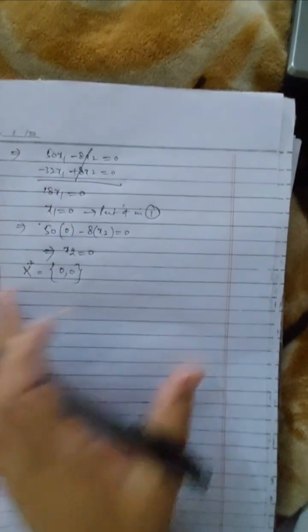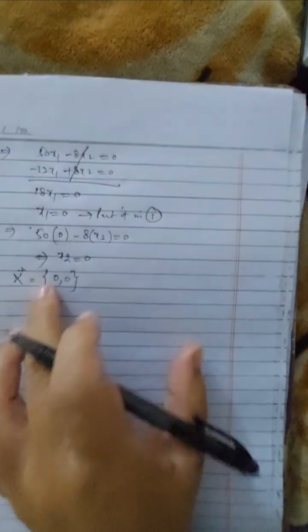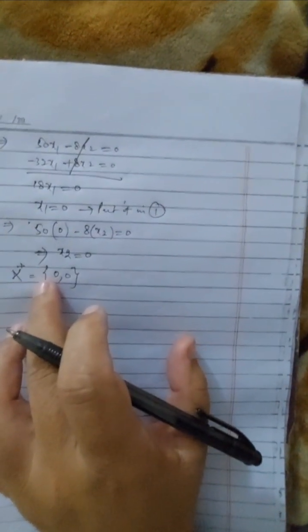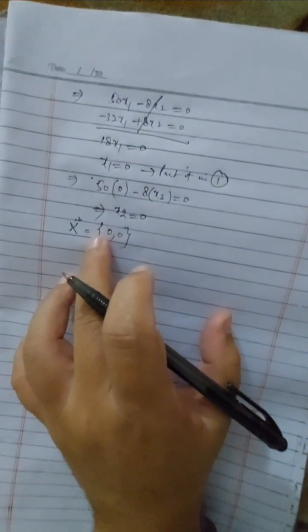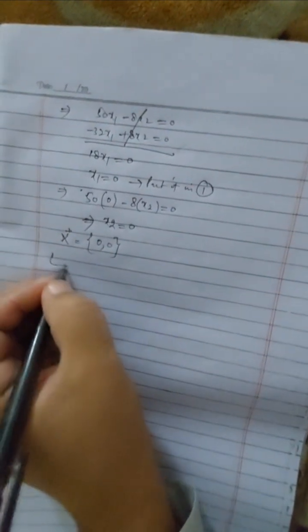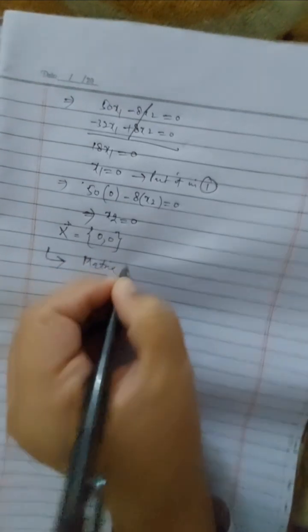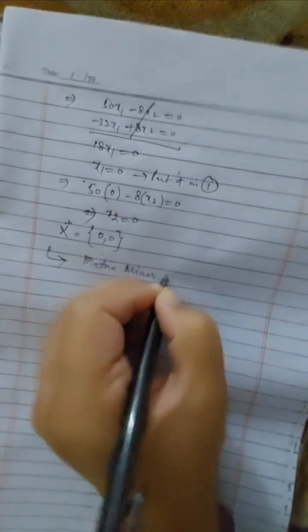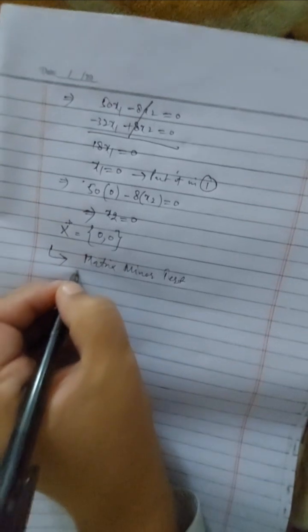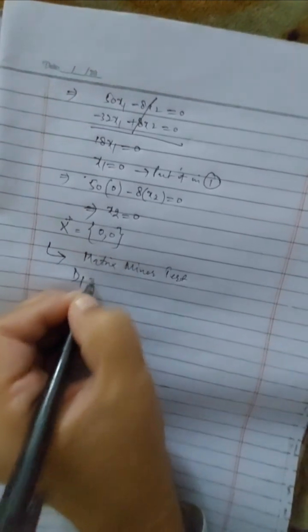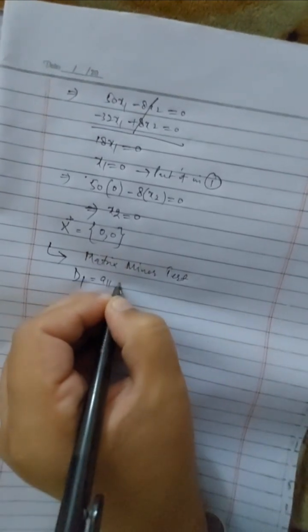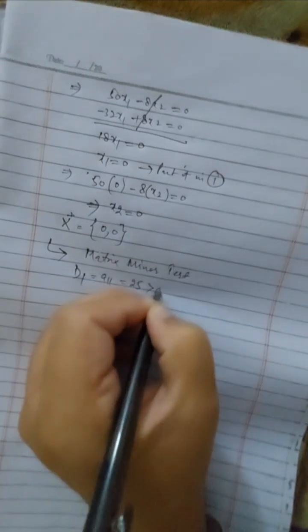Now we need to find whether this point is a local maximum or minimum for the function. For that we do the leading principal minor test. The first minor d1 is equal to a11 is equal to 25, and 25 is greater than 0.